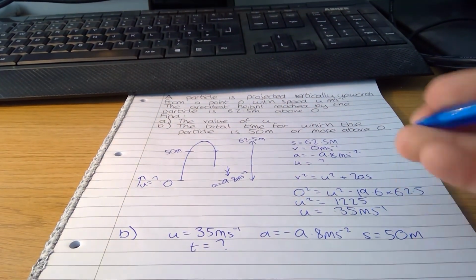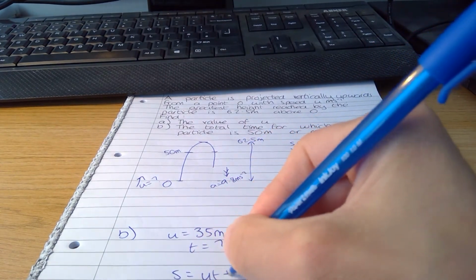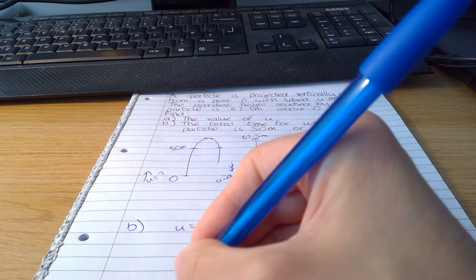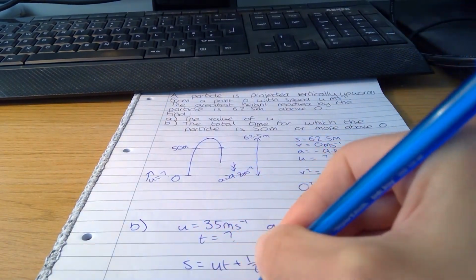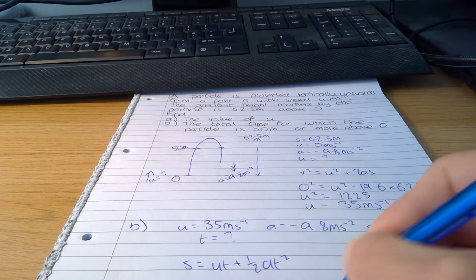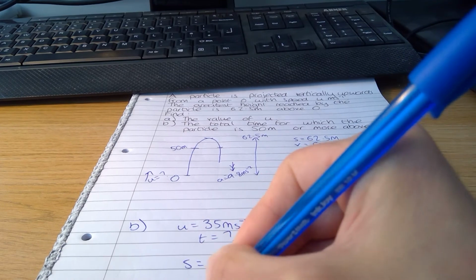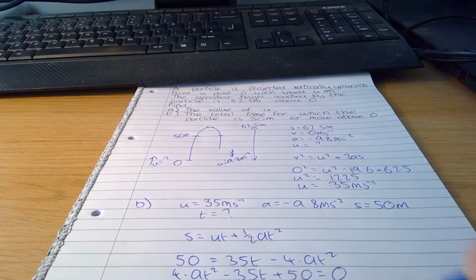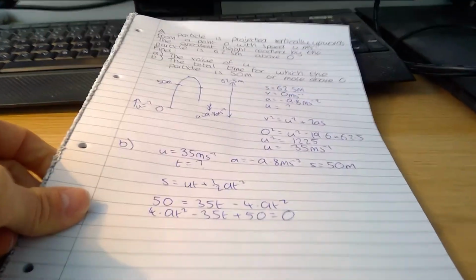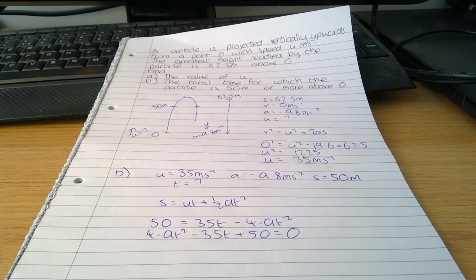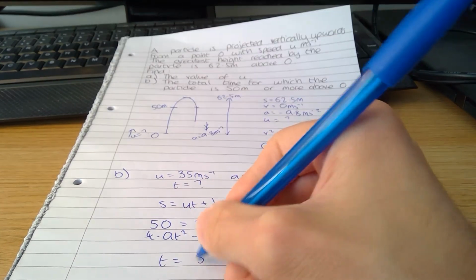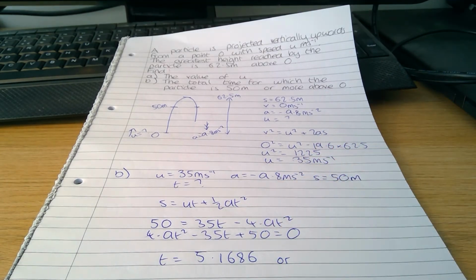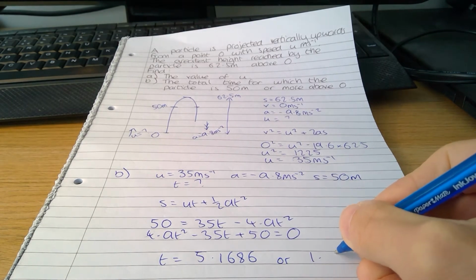Okay, so the equation that connects those is s equals ut plus a half at squared. So we can substitute the values we've written here into that equation. So 50 is equal to 35t minus 4.9t squared, or 4.9t squared minus 35t plus 50 equals 0. So we have a quadratic equation, and then we can solve that using any method we wish. That gives us two solutions: t is 5.1686, or the other solution is 1.9742.